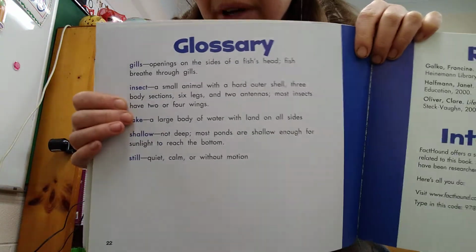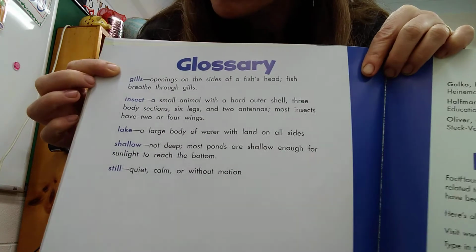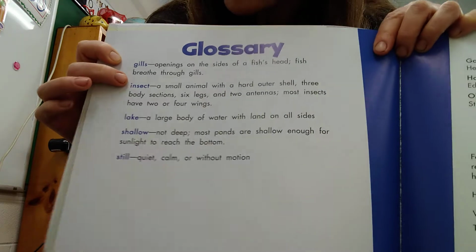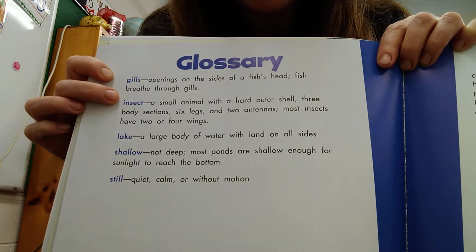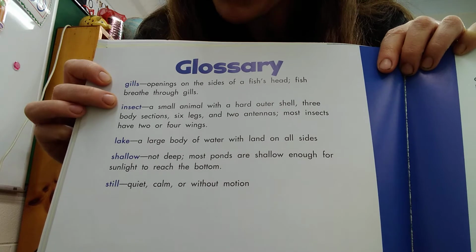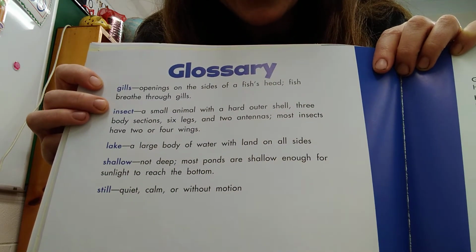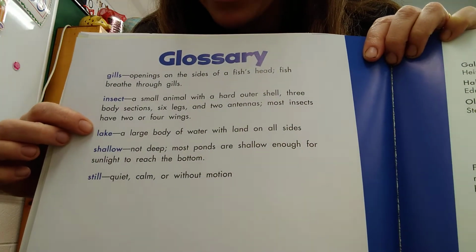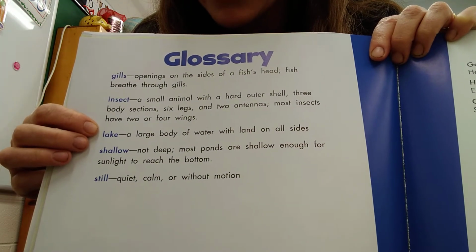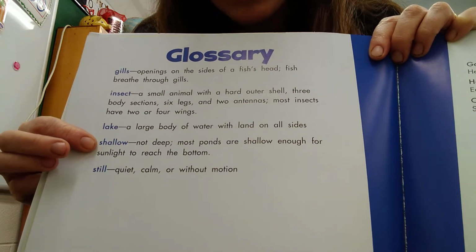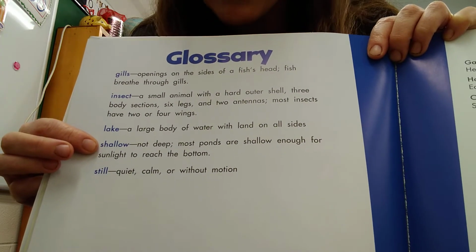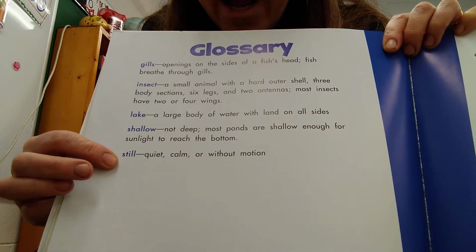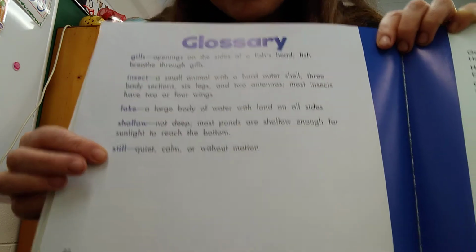There's our glossary again with the words. Gills. Openings on the sides of a fish's head. Fish breathe through gills. Insect. A small animal with a hard outer shell. 3 body sections, 6 legs, and 2 antennas. Most insects have 2 or 4 wings. Lake. A large body of water with land on all sides. Shallow. Not deep. Most ponds are shallow enough for sunlight to reach the bottom. Still. Quiet, calm, or without motion.